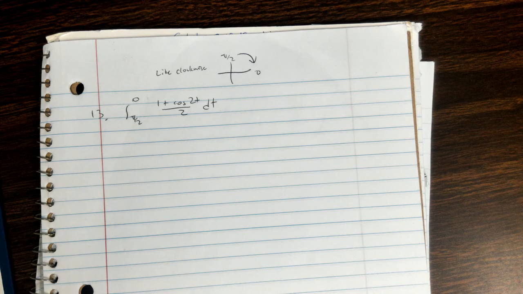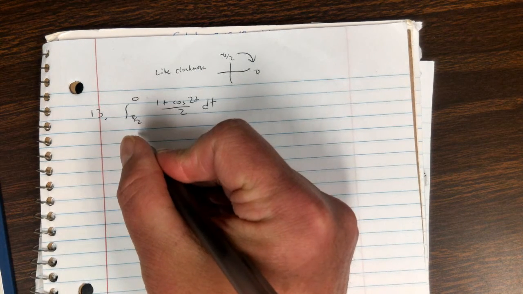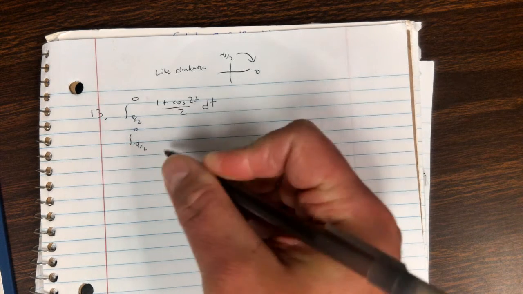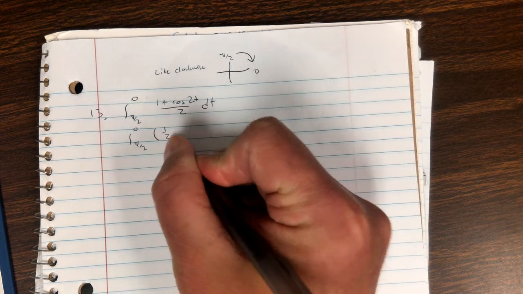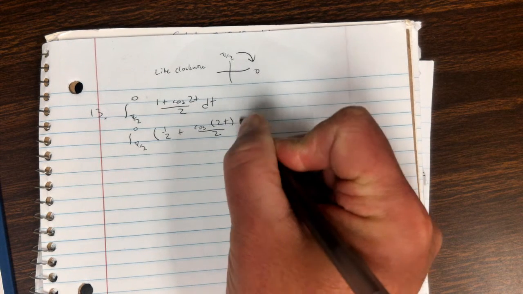So our first step is going to be to divide this out. So this would be 1/2 plus cosine 2t over 2.